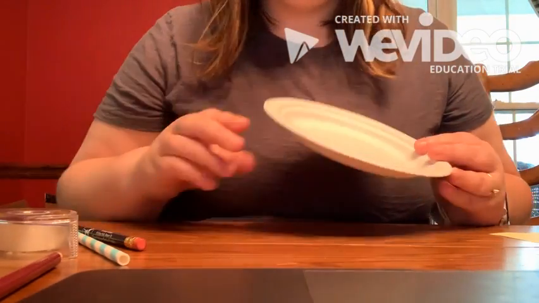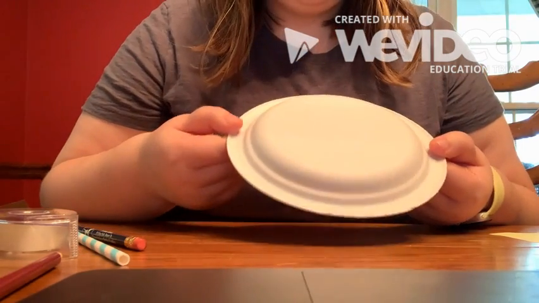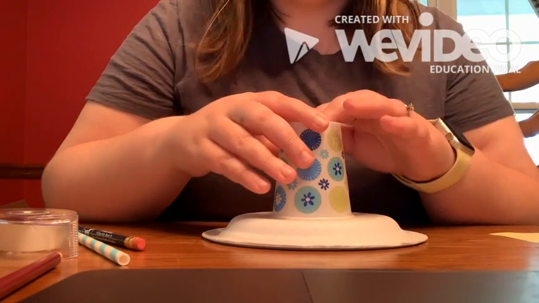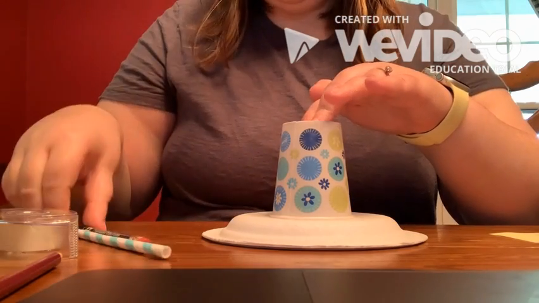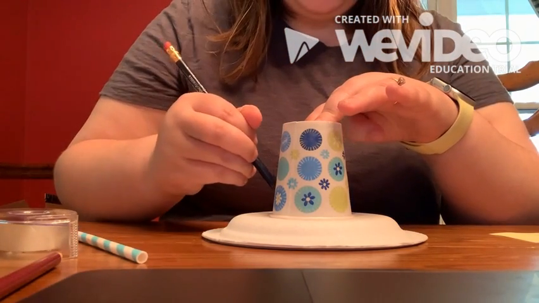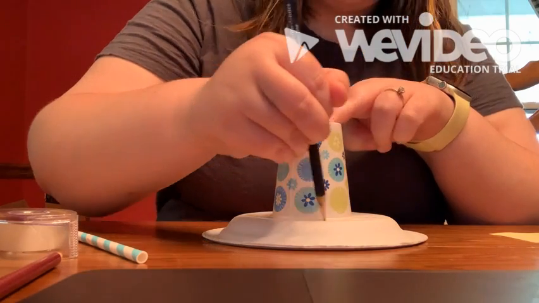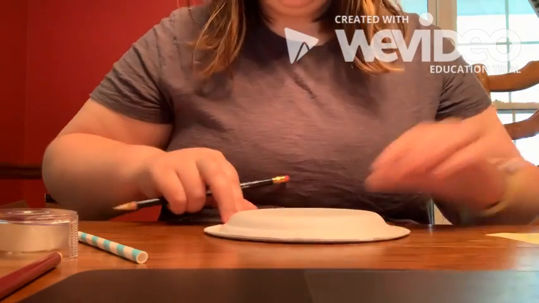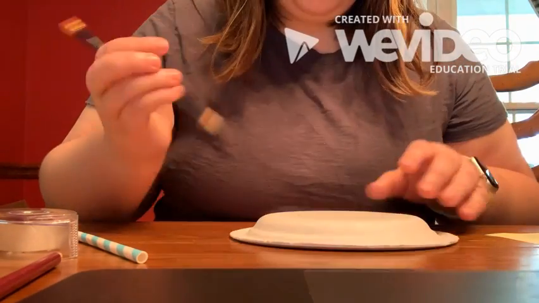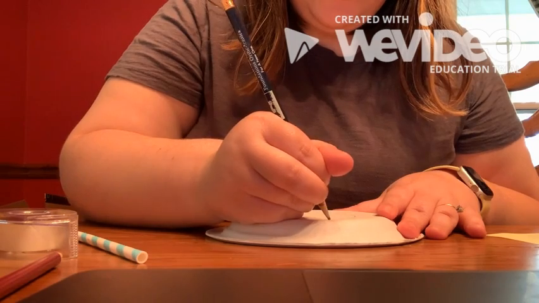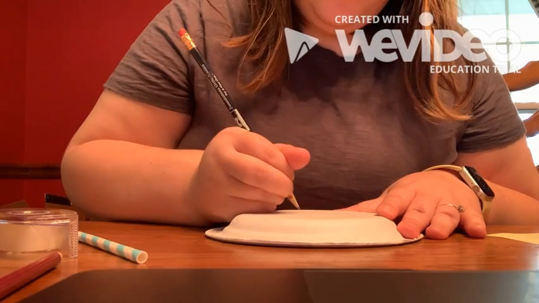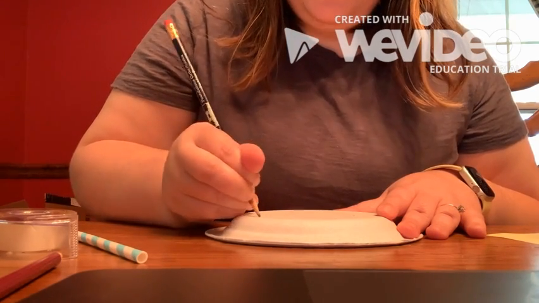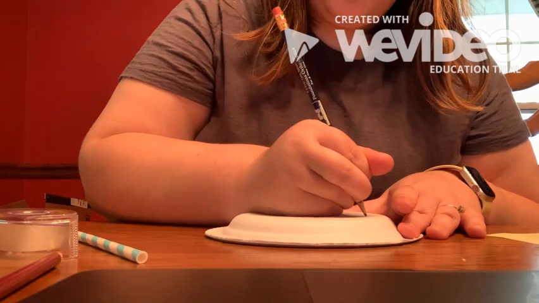The first thing we're going to do is grab our paper plate, and we're going to grab our cup and put it down in the middle, or as close to the middle as you can. Then we're going to take our pencil and draw a circle, just tracing the outline of your paper cup. There you go. It should just look like this. Then what I do is I draw arrows on mine in 4 directions. At the top, at the bottom, to the right, and to the left. And these are going to be where you label.